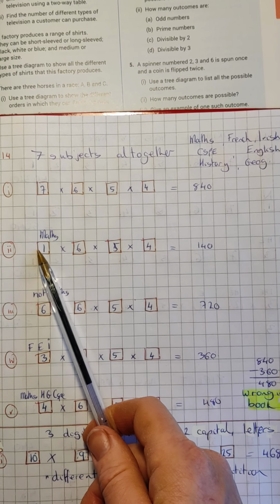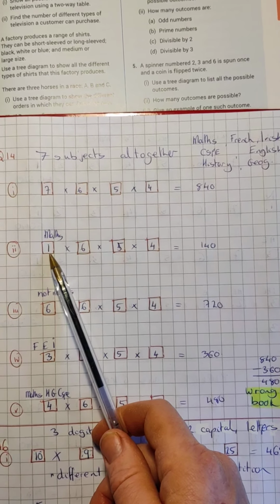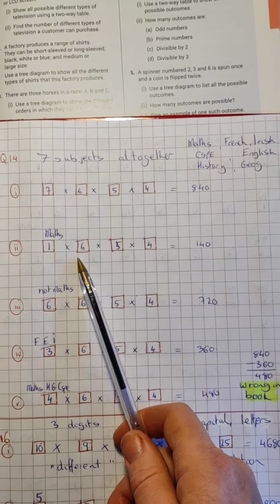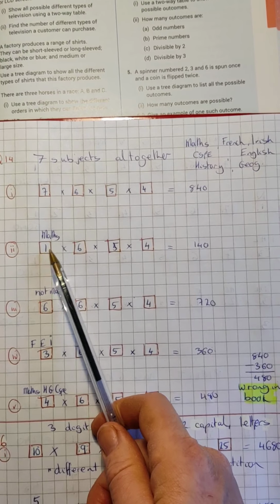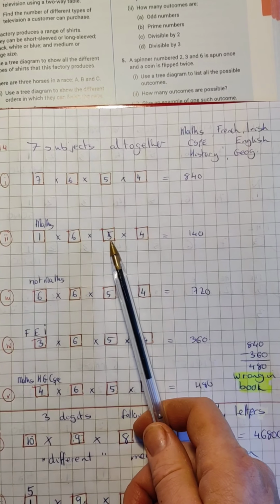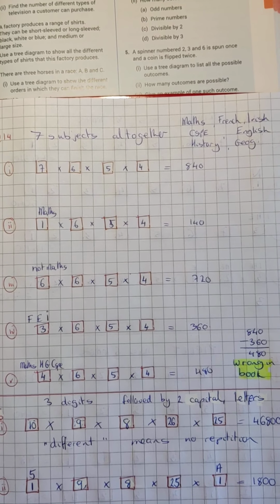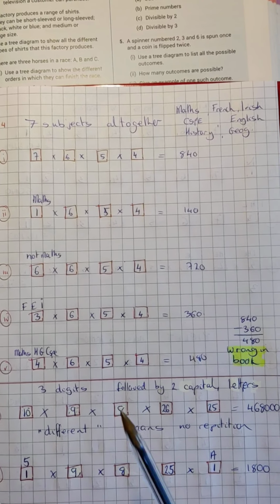If she must start with maths, so I put maths in here, she has no choice, so that's a 1. She had 7 subjects. 1 is dealt with, that's maths. So she's left with 6 choices here, 5, 4. So that gives you 140 choices or possible arrangements there.